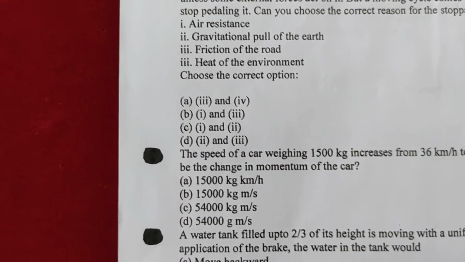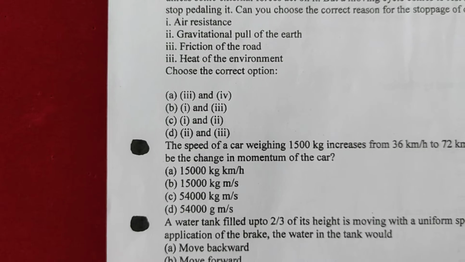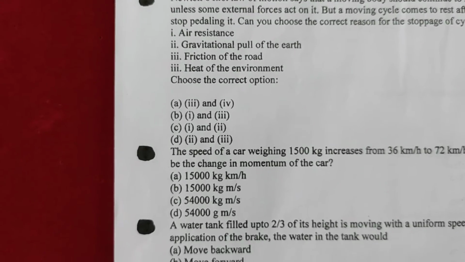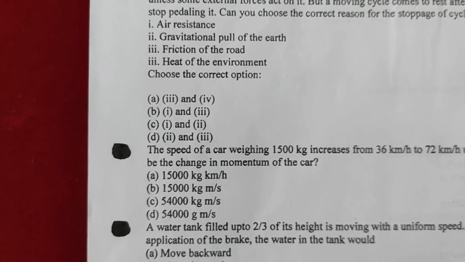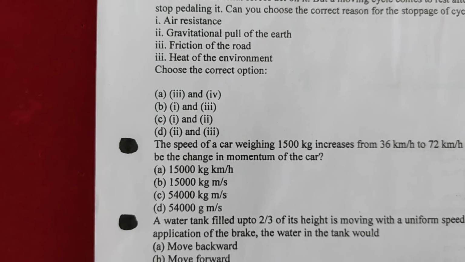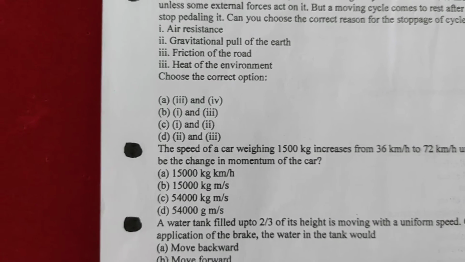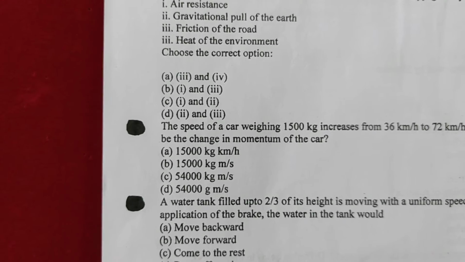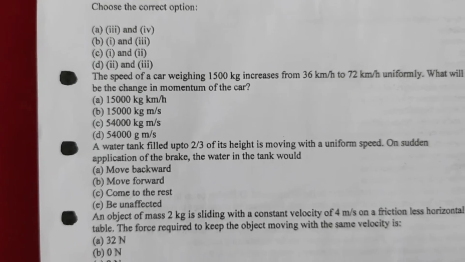Now, let us look at the options here. So, there are 4 options given, 15,000 kg kilometer per hour, we know. Let us not waste time in reading the options. So, we know the correct option is 15,000 kg meter per second. So, B option is correct. Now, let us move to the next question.